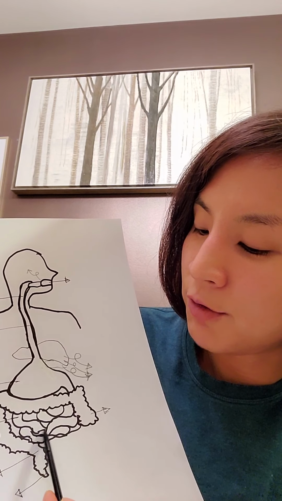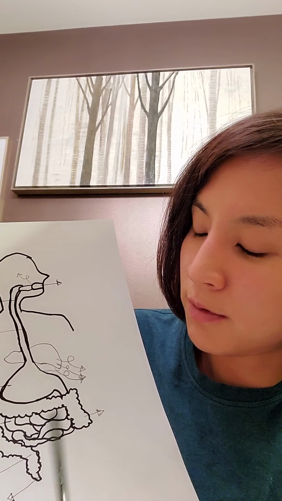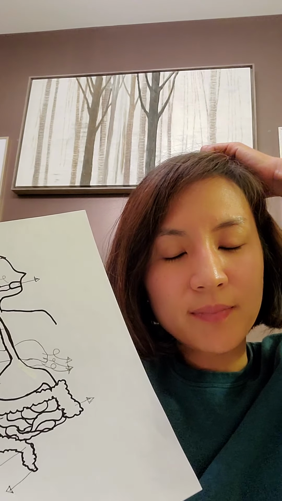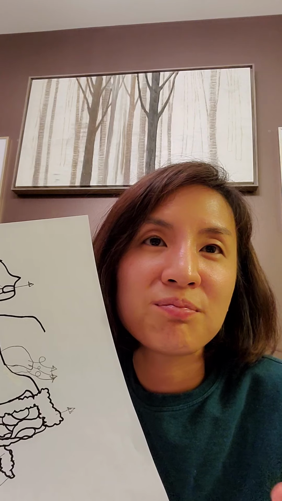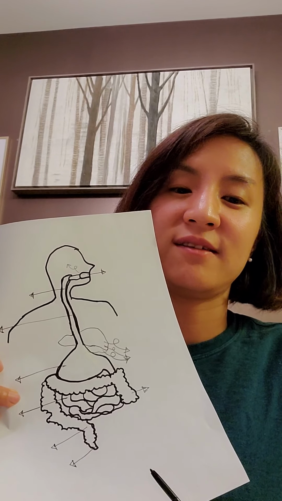Then the substances go to the large intestine, which absorbs any remaining water and some leftover electrolytes, and then basically produces the waste.